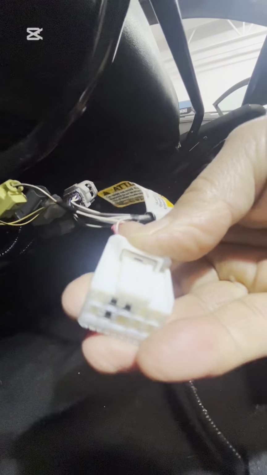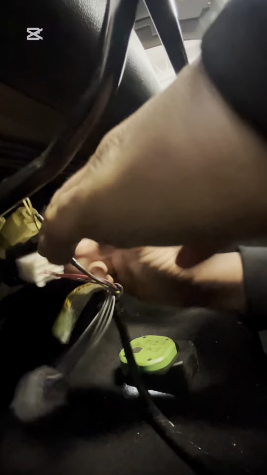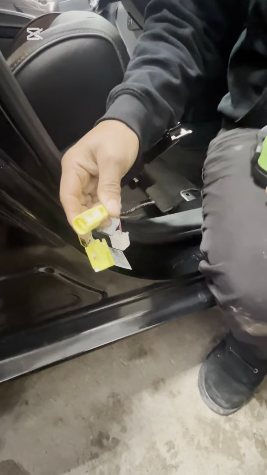So basically I'm pressing these to get to it. It's not easy. Then we have another couple wires here that we need to take out. So these are some of the connections.